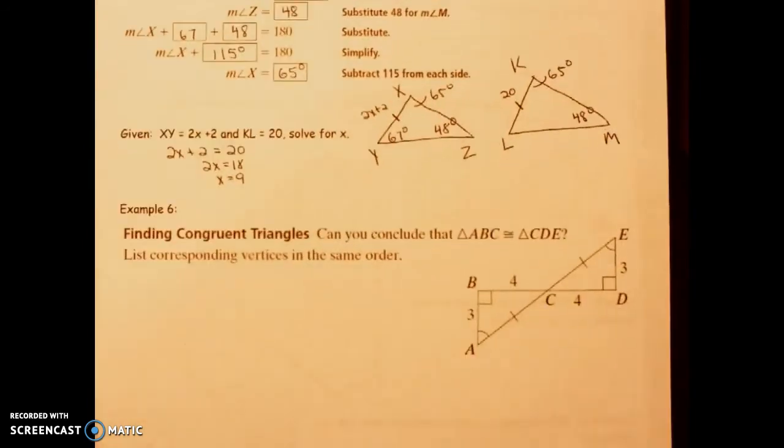Okay, let's go on to number 6. It says finding congruent triangles. They want us to determine whether we can conclude the two triangles are congruent. At this point, the only way that we can prove congruent triangles is all of their sides have to be the same and all of their angles have to be the same.